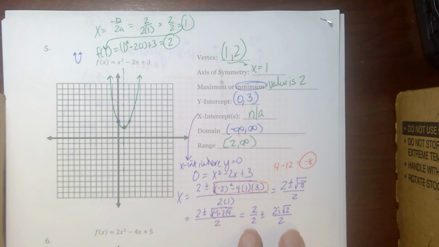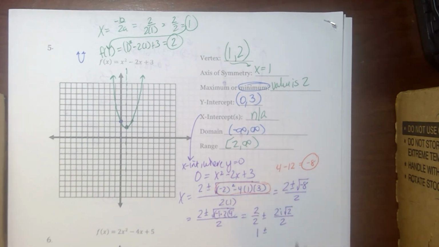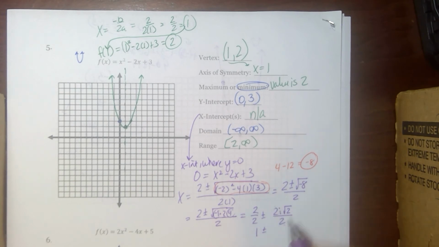And notice I simplified my radical to 2i square root of 2. I split my numerator into 2 separate terms. So 2 over 2 plus or minus this radical over 2. 2 over 2 is 1, plus or minus. Now 2 over 2 simplifies, so I have i square root of 2. That's my two imaginary roots: 1 plus i square root of 2 and 1 minus i square root of 2.